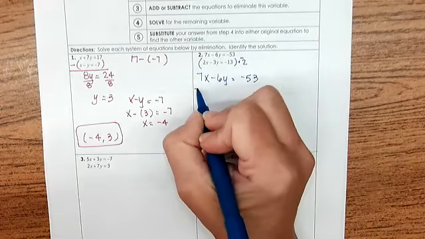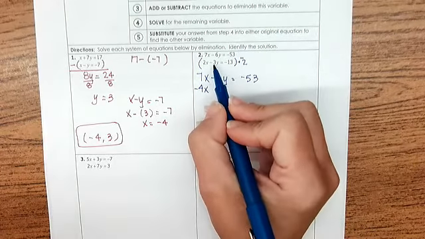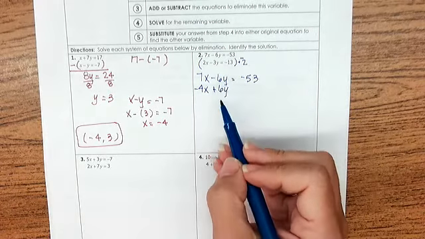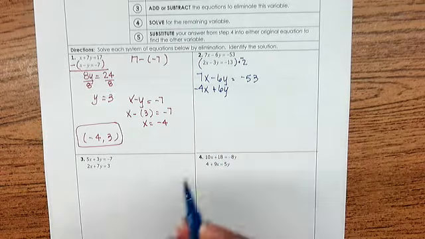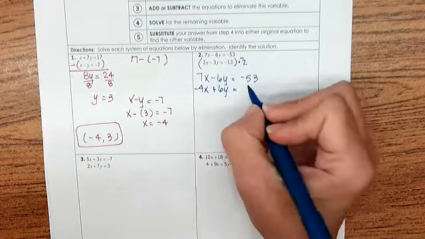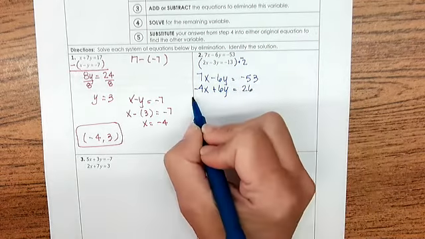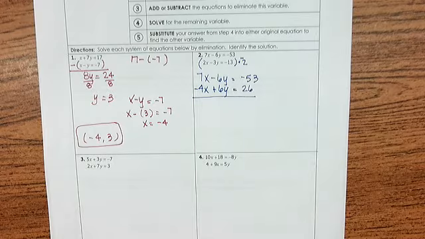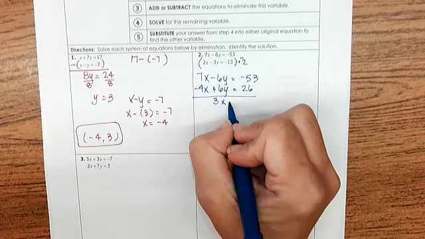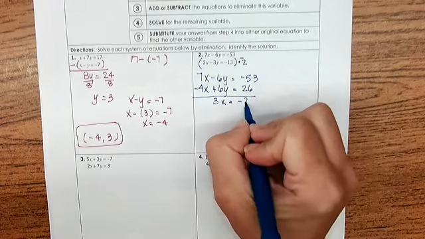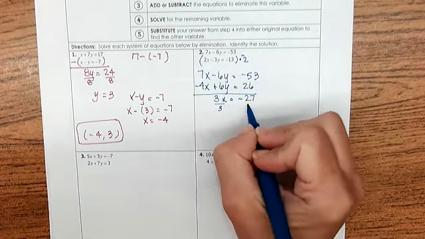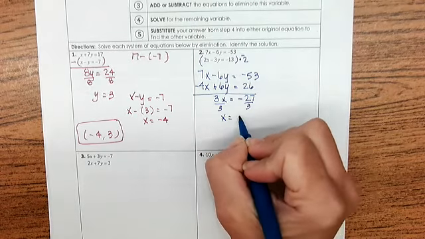2x times negative 2 is negative 4x. Negative 3y times negative 2 is positive 6y. And look there, if you have opposites, you'll get 0, which is super nice. Avoid the careless mistake. Don't forget to multiply negative 13 times negative 2 as well. Add. I always prefer to add over subtract. So this is going to be 3x equals negative 27, I hope. Divide by 3. X is negative 9.